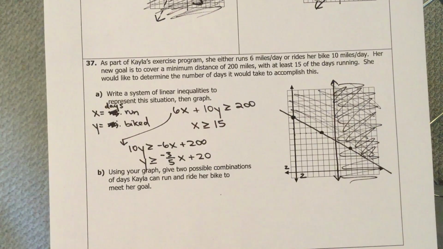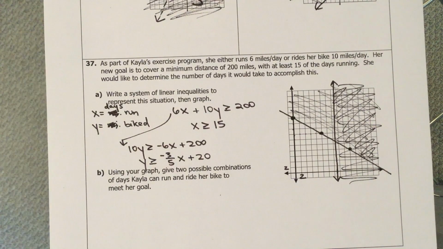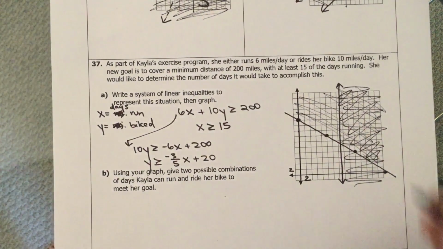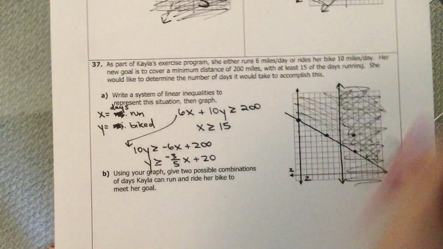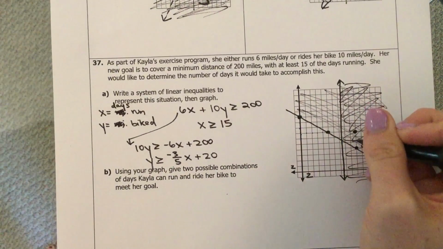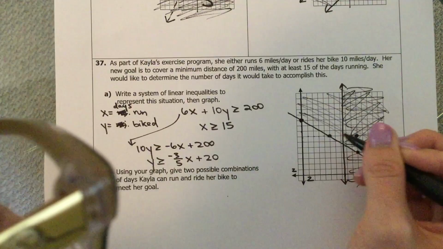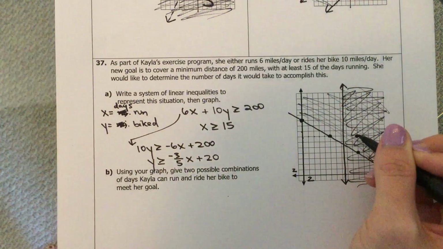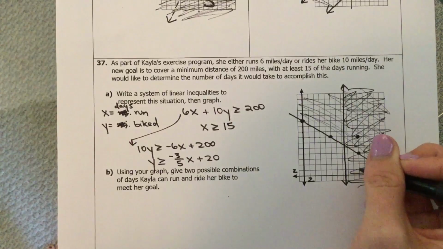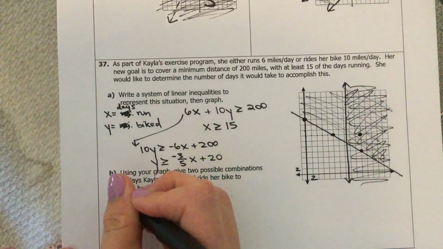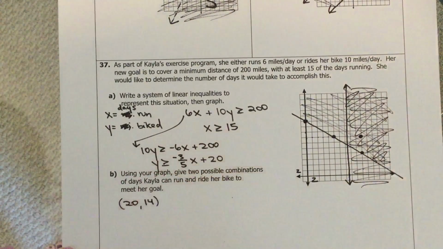And the last little piece here, part B, using your graph, give 2 possible combinations of days Kayla can run and ride her bike to meet her goal. All right, so you could take really just any ordered pair that's in this solution set right here. So let's take, whatever this point is right here. Okay, so if we trace down here, this is 2, 4, 6, 8, 10, 12, 14, 16, 18, 20. And then it's up at 2, 4, 6, 8, 10, 12, 14. Okay, so 20 and 14.